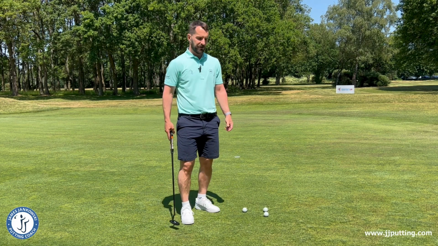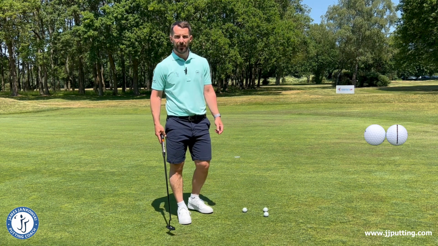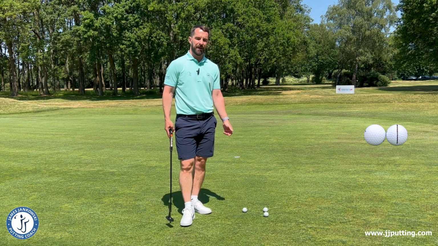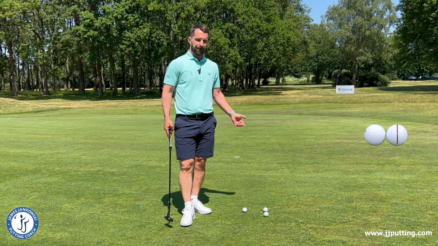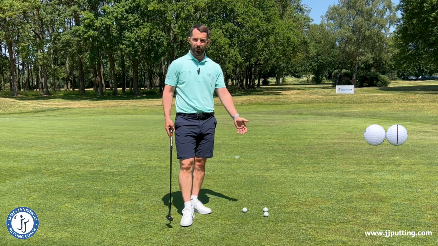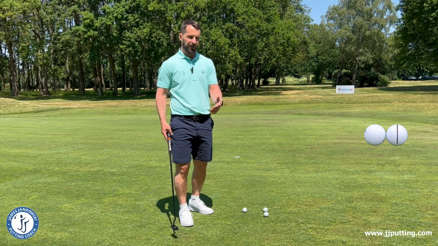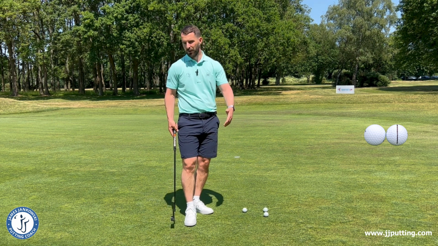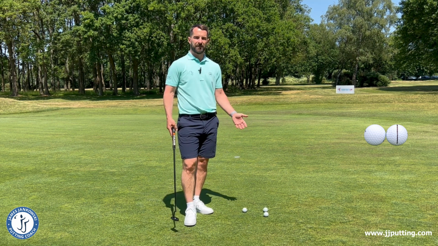There's been a lot of discussion recently on social media and the like about using a line or not using a line. I would say it's not really that strict. You can use the line on some putts, not on others. You might feel it's better to use a line on all putts, or not use a line on all putts. You have to figure that stuff out.